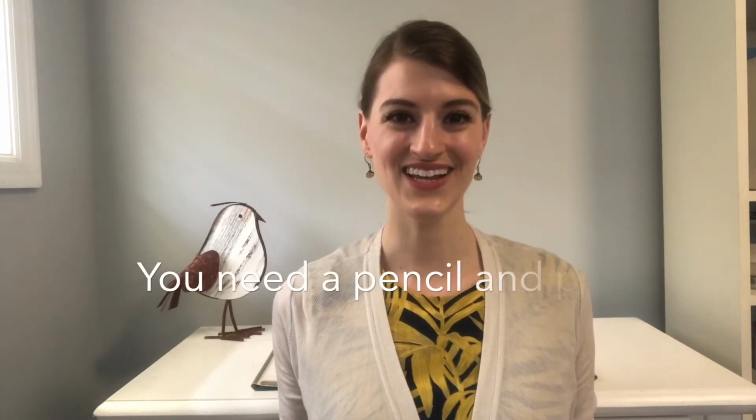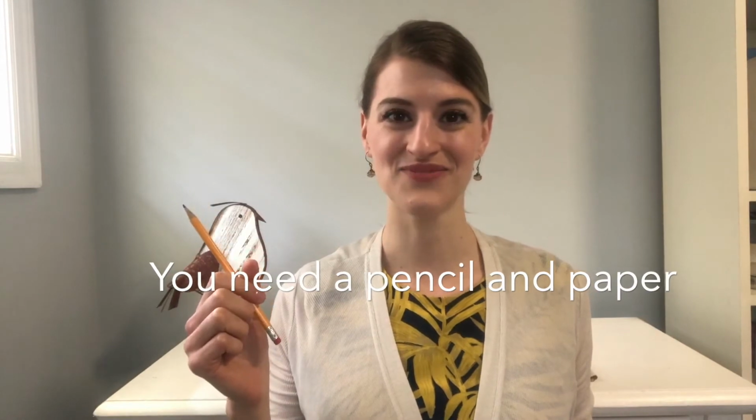For today's lesson, you will need a pencil and a sheet of paper. Let's start with reading comprehension. Today, you are going to read the passage Dirty and Clean. Let's read the first two sentences together. Follow the pattern and point to the red dot as we read each word.